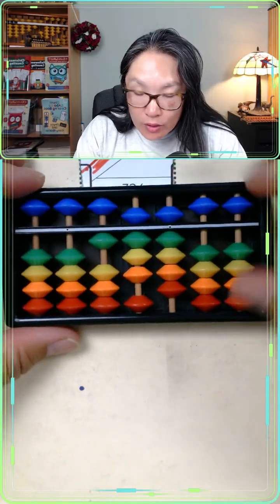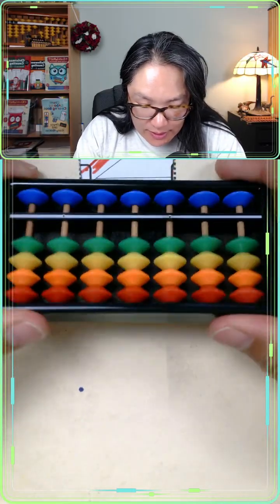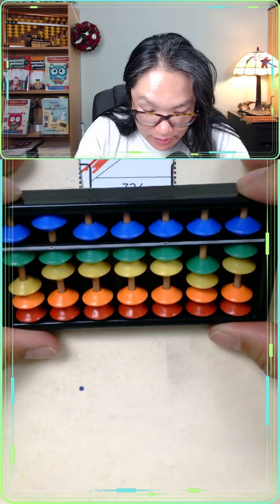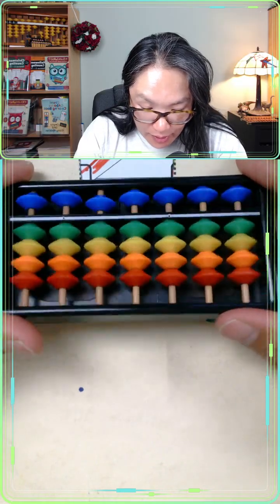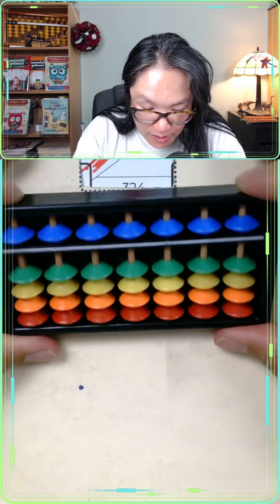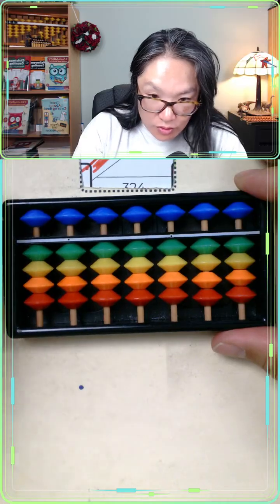Here we go. Let's talk about what the abacus is. This is a counting tool. All it does is tell me what the numbers are. It's such a simple thing. It just tells me what the number is. The beads are very easy to move, so you want to use your left hand to stabilize it.